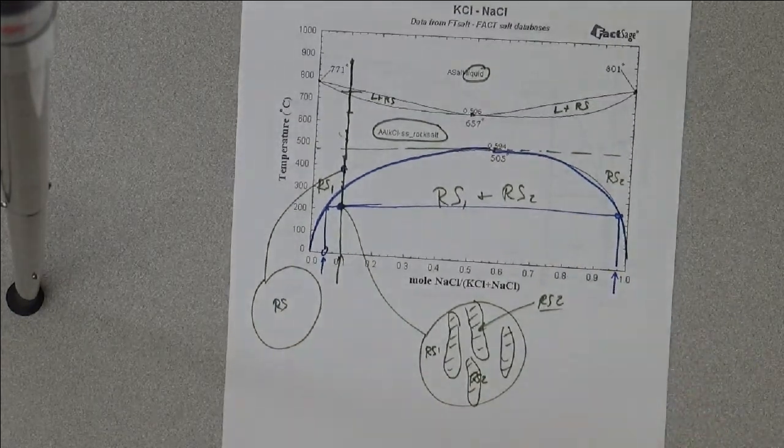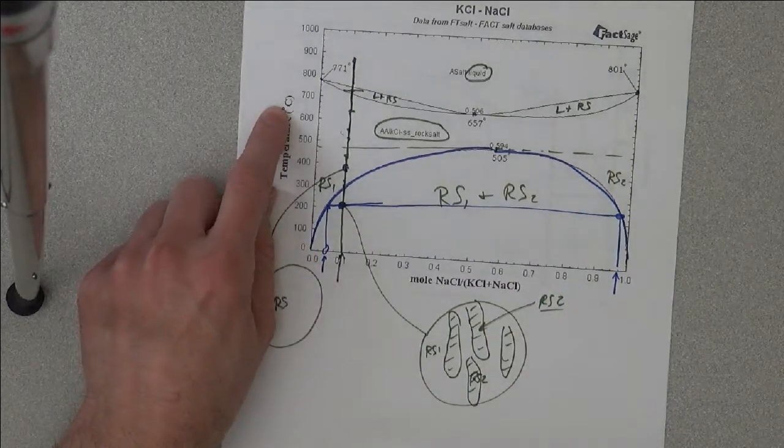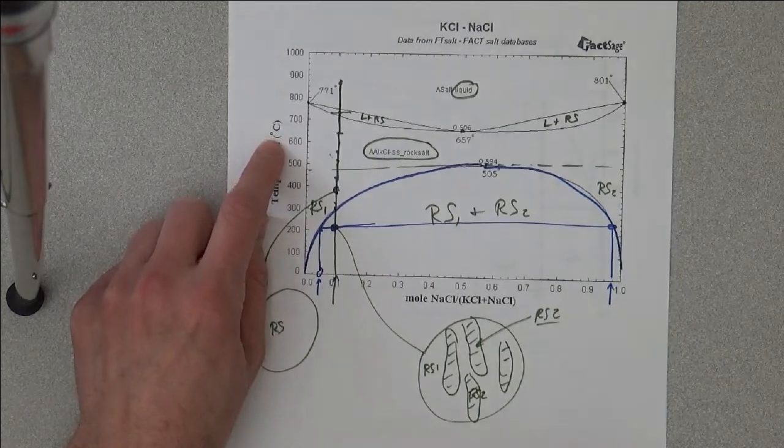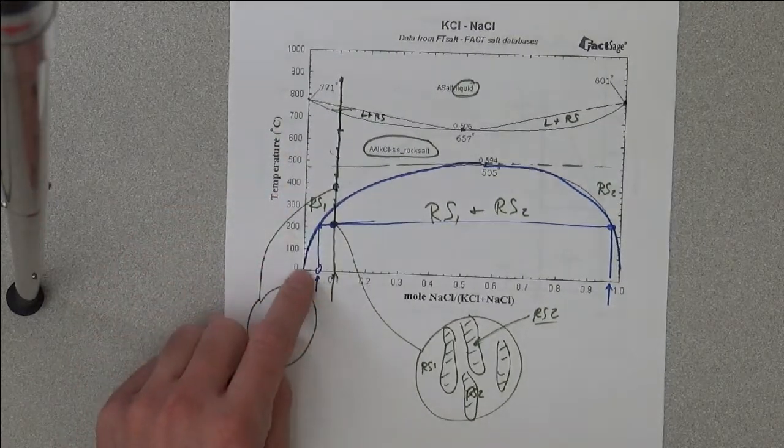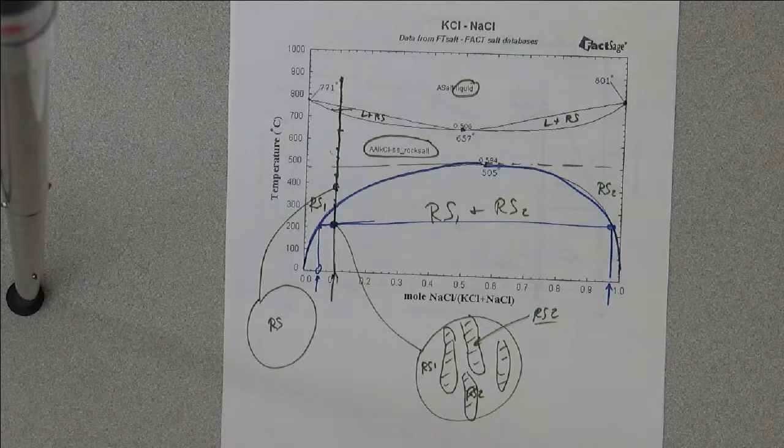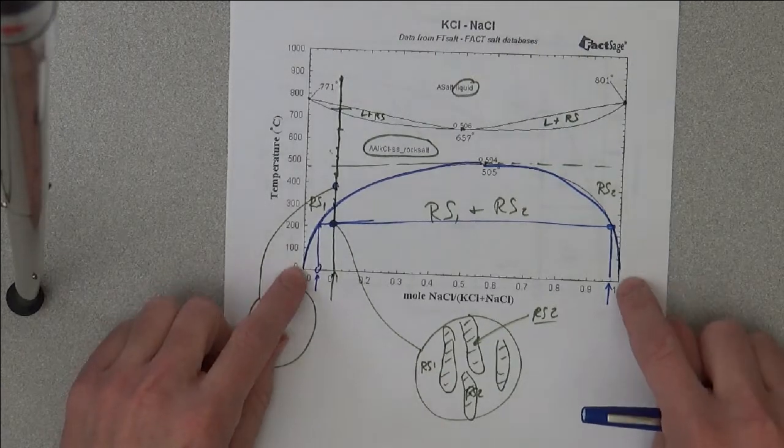An interesting thing is that all materials, as they go toward 0 degrees Kelvin, and this isn't Kelvin, this is in degrees Celsius, make sure that you check the units in all of your phase diagrams. But as you head towards 0 Kelvin, entropy has to go towards 0. This is a consequence of the third law of thermodynamics, and because of that, you always get the segregation.